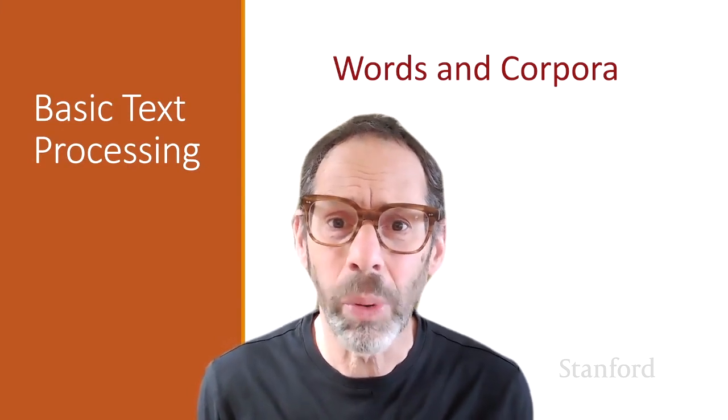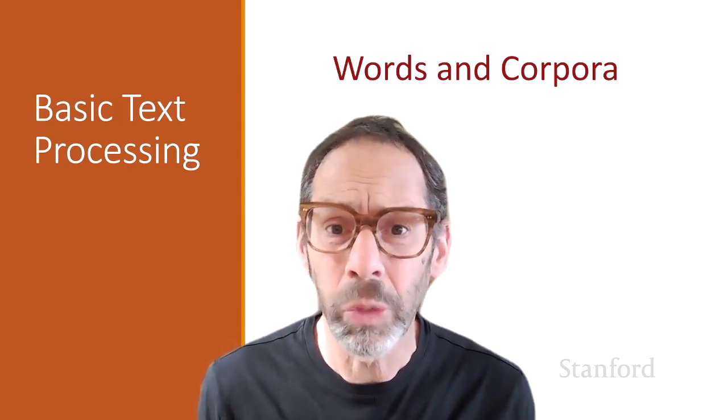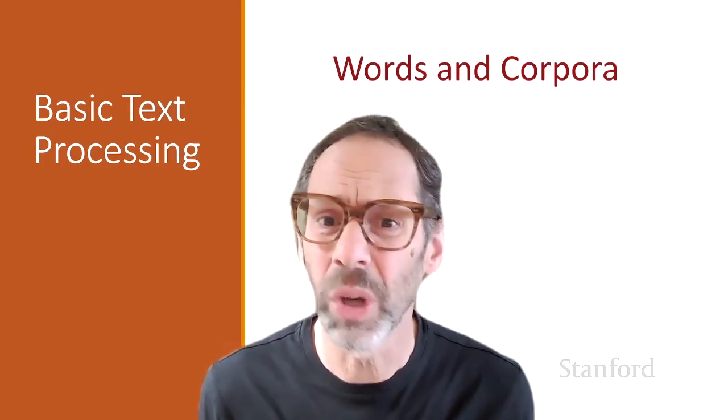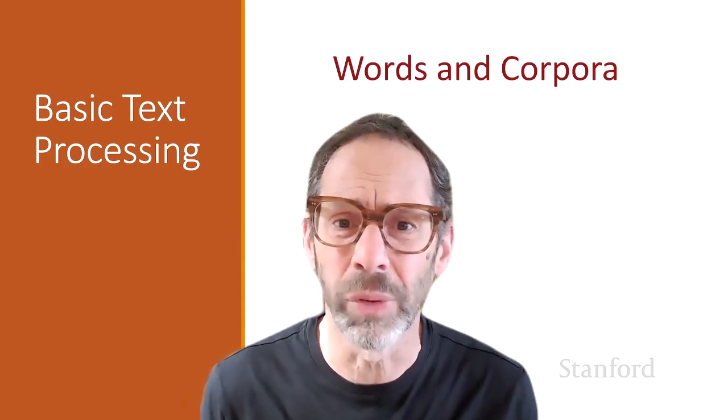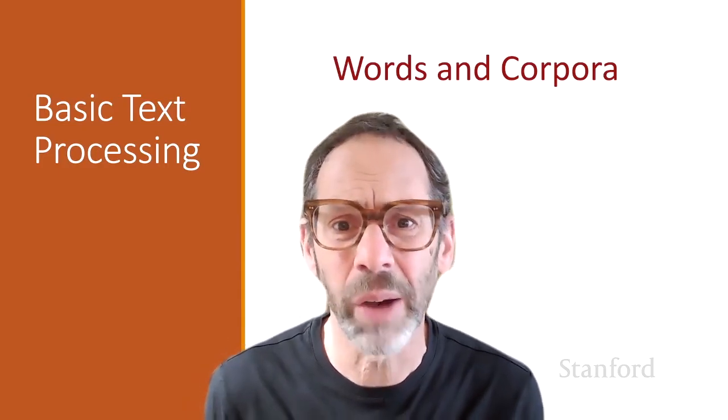In summary, when you study text in corpora, it's important to be explicit about what you mean by word, type or token, lemma or word form, and about the properties of the corpora you're studying, the genre, the language variety, who wrote them, and how they were collected.